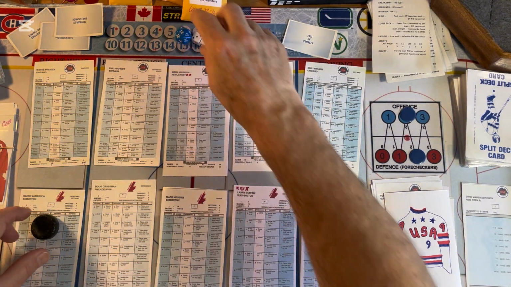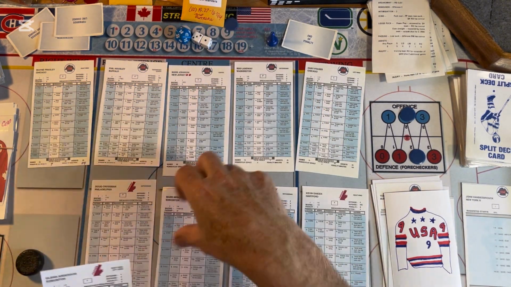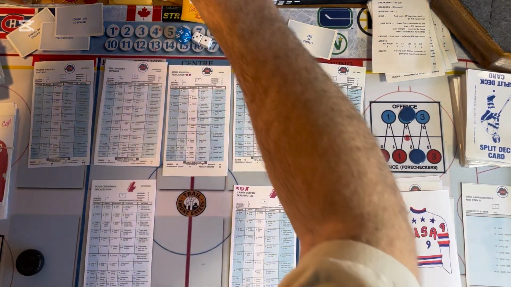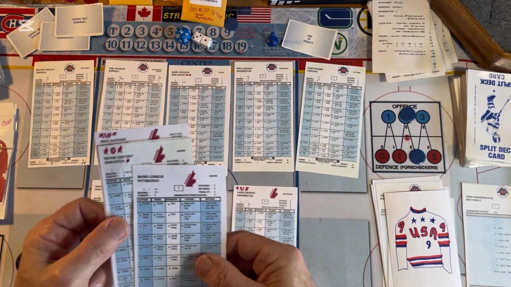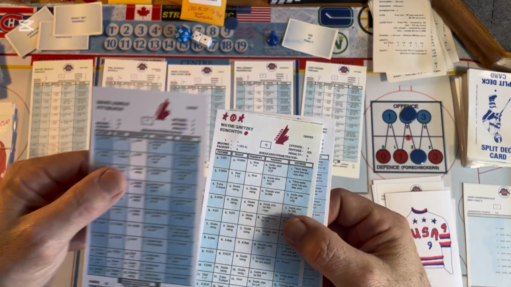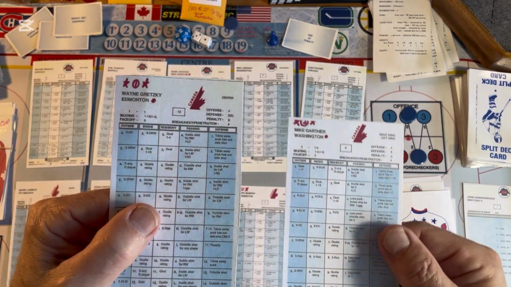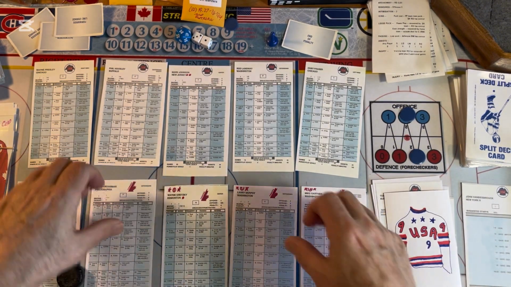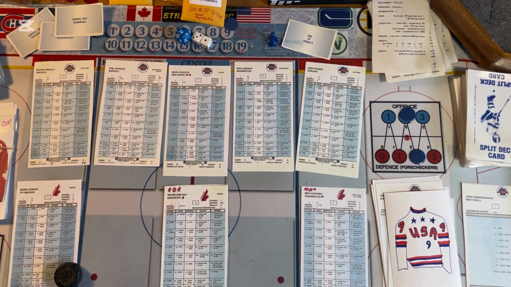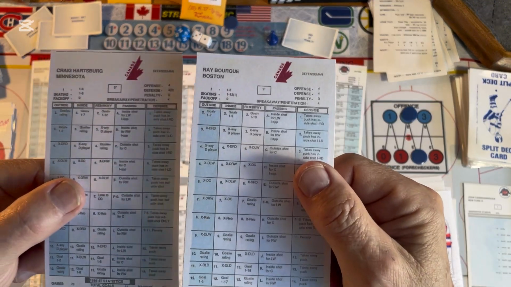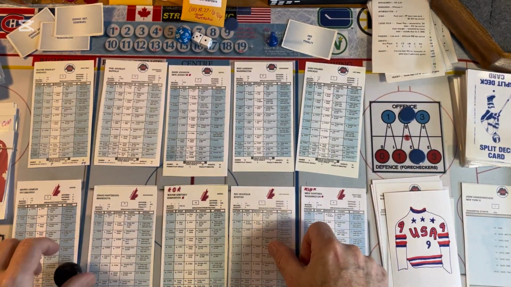And we have 7 minutes to go in the game. Canada leads it 5-2. Nobody scored in this third period. Very even third period for Canada. They got Mario Lemieux on the left side, Wayne Gretzky in the middle, and Mike Gartner on the right wing. And on defense for Canada on the top unit would be Craig Hartsburg and Ray Bourque.